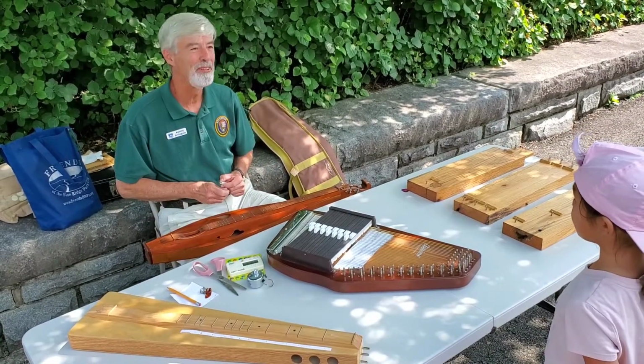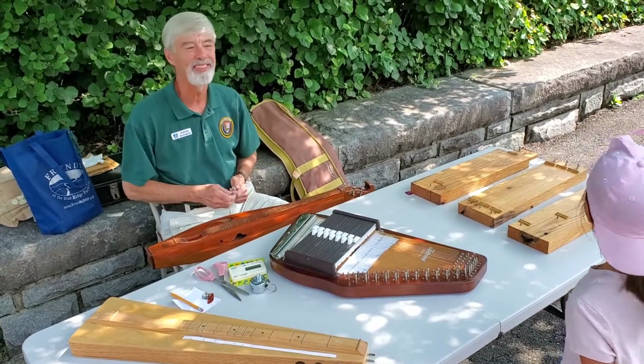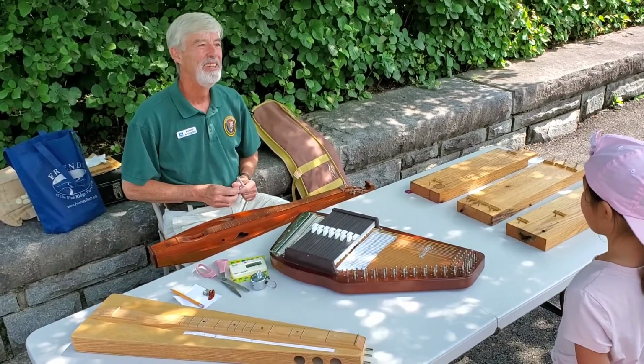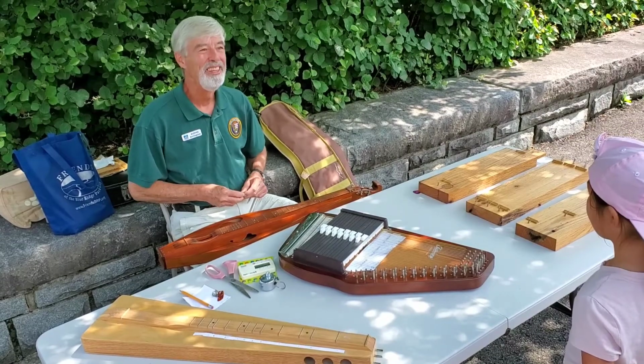Wow. Yay. Beautiful. All I was doing, you get all that sound. We're from Florida, so we have never heard of that instrument. It's really pretty. Thank you, thank you.